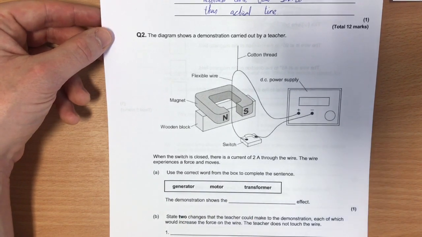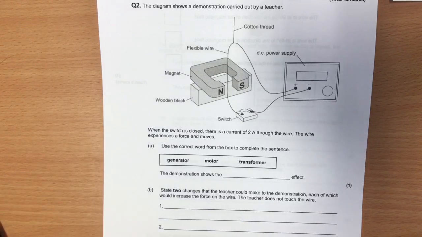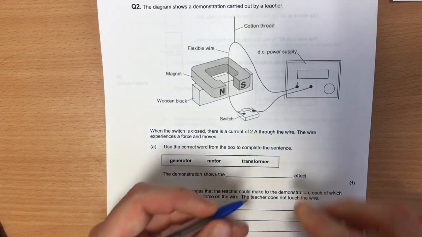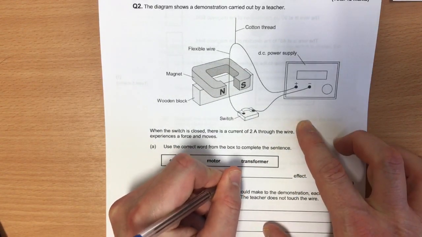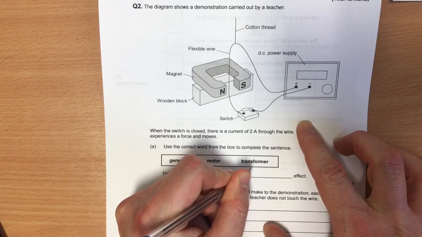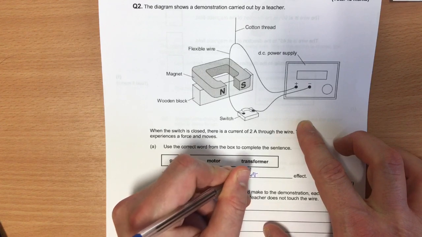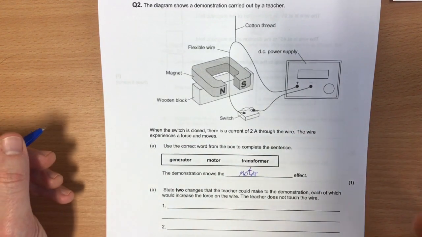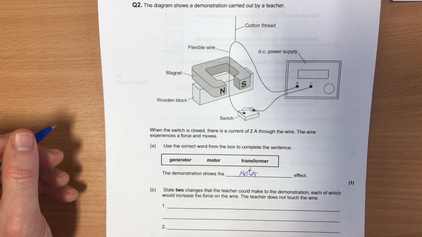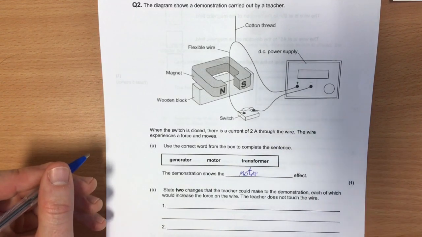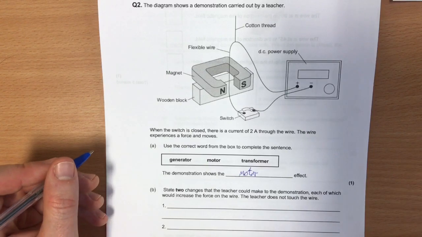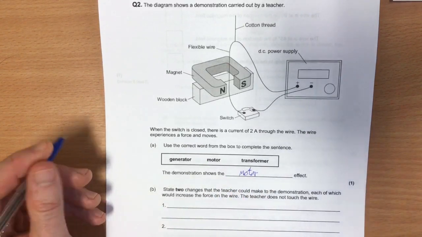This demonstration shows the... So wherever we are generating some sort of movement, we call that the motor effect. So the kicking wire is the motor effect. Those little spinning super magnet motors we made, that's the motor effect. So when we're using electricity in a magnet to make movement, we have the motor effect.